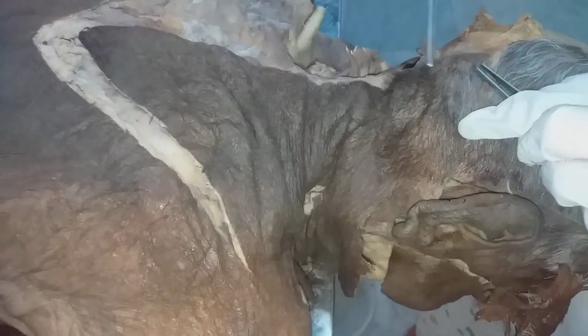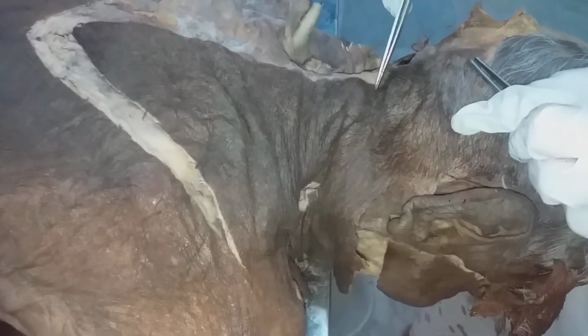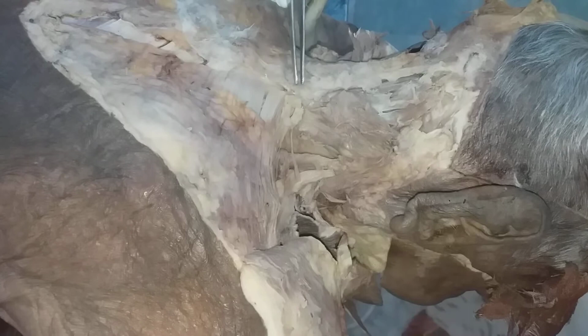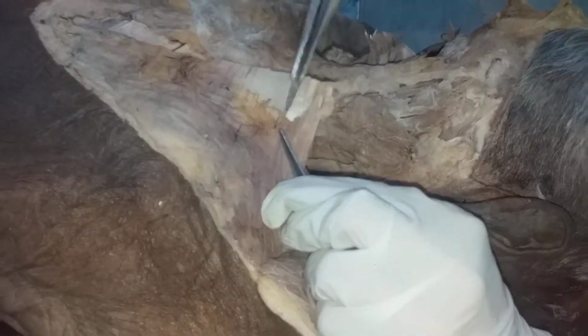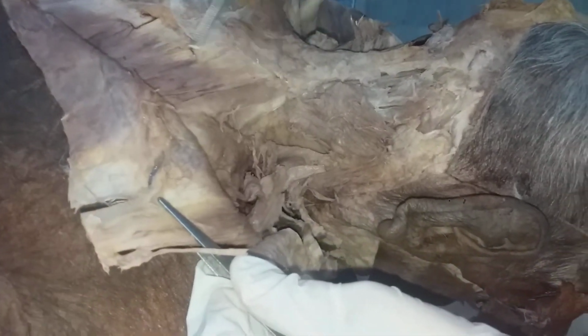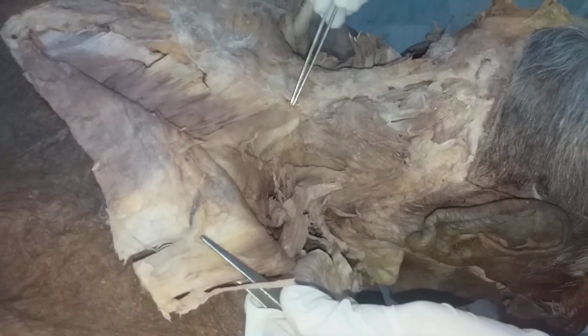Yes, hello everyone. Today we are doing the dissection of suboccipital triangle. Suboccipital region is on the back of the neck, and as we reflect the skin, we see the first layer of muscles of the back. This is trapezius muscle.